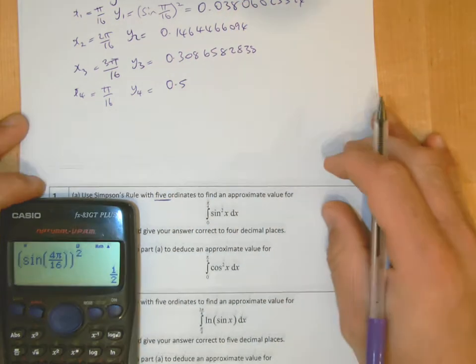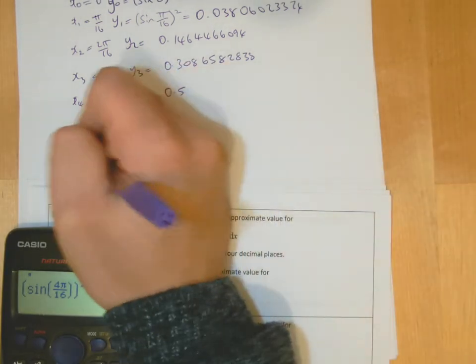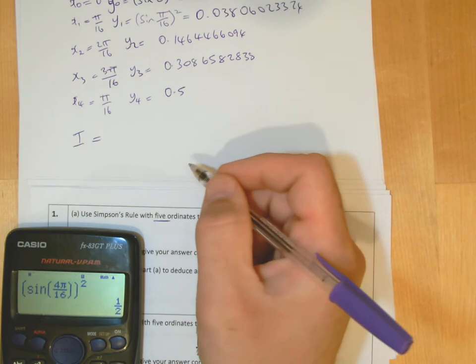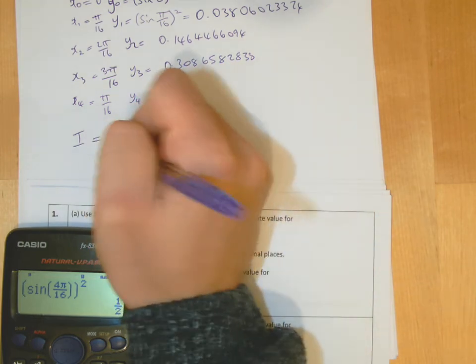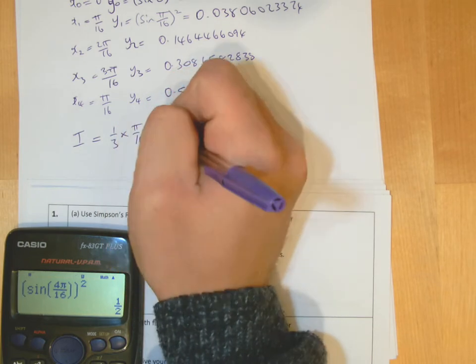So when it comes to Simpson's rule, the integral, let's call it I, will be, from the formula booklet, 1/3 times the height, which is pi over 16. We worked that out earlier.